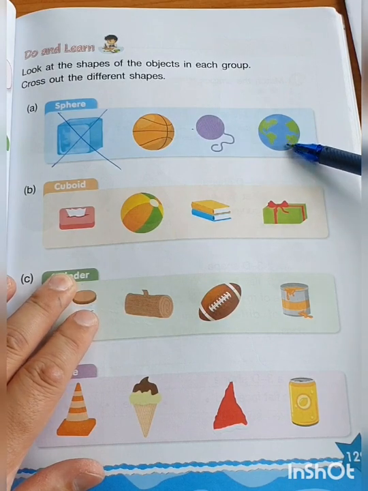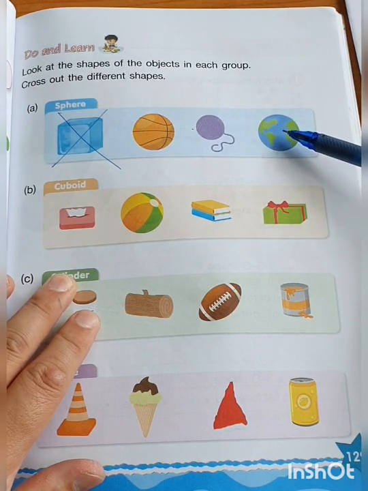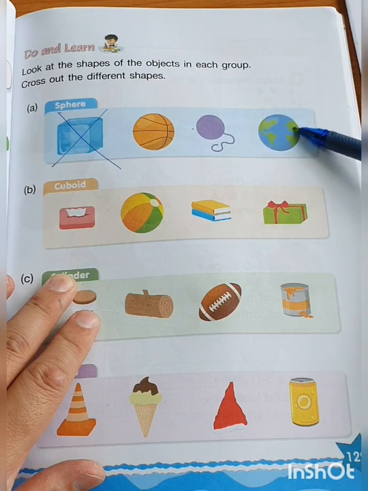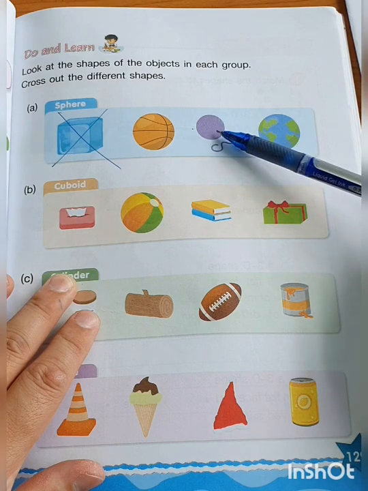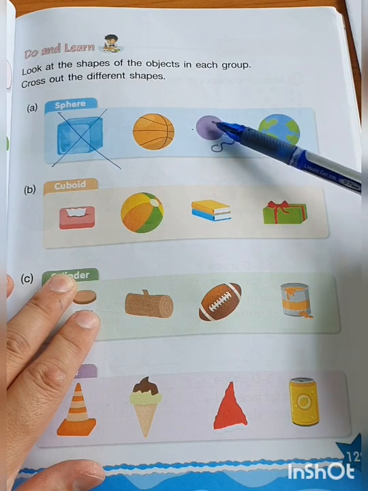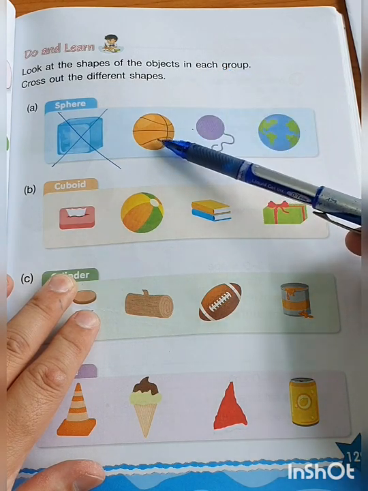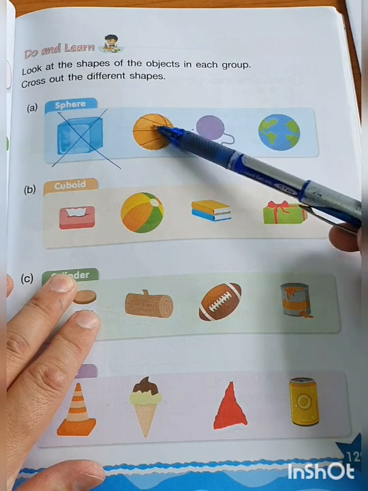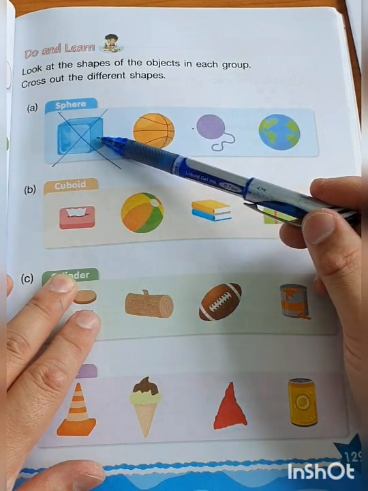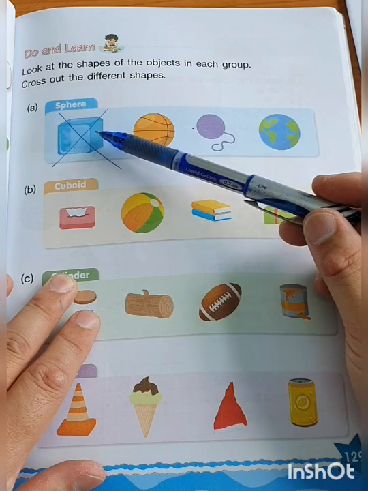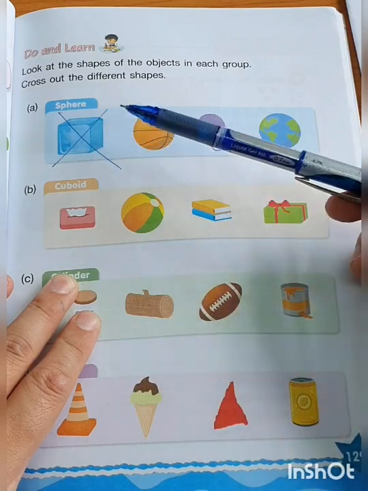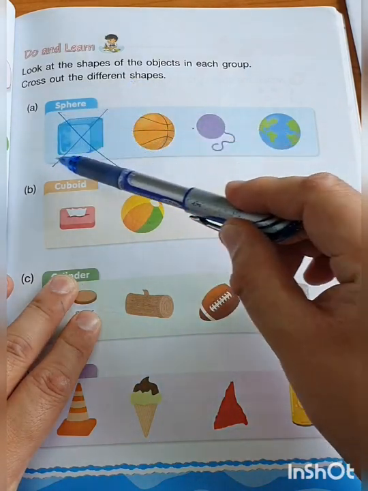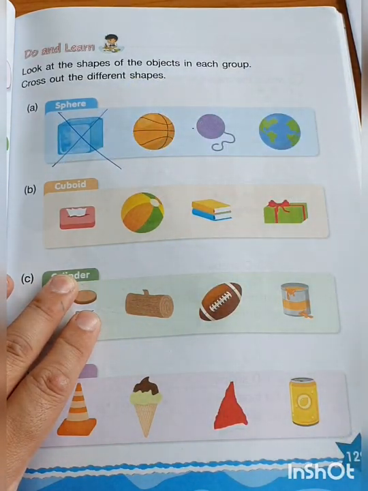So we start over here. What is this? It's a globe, or the planet Earth, and it is a sphere. Good. What is this? It's a ball of yarn. It's also a sphere. And this is a basketball, also a sphere. And what is this? It's an ice cube, and this is not a sphere, as you can see. So cross it out. I have already crossed it out for you.